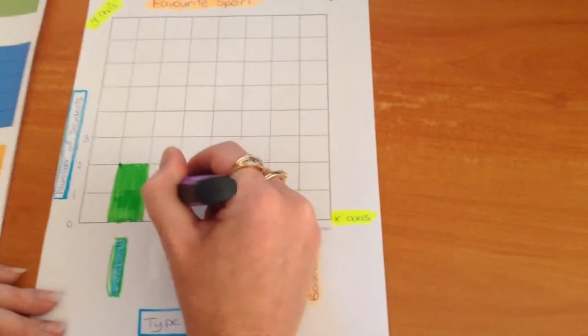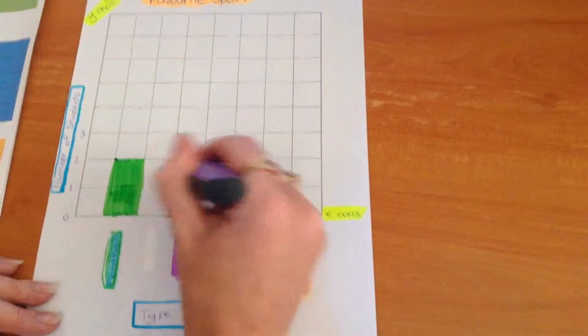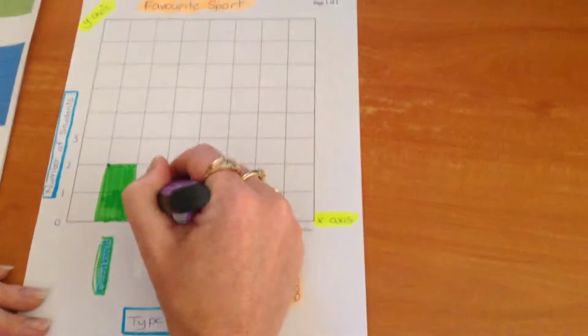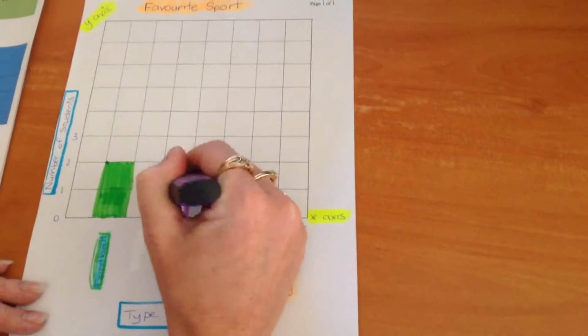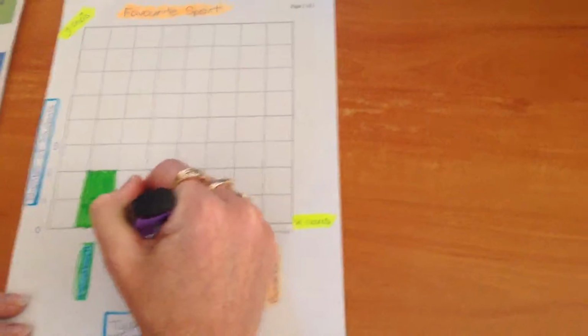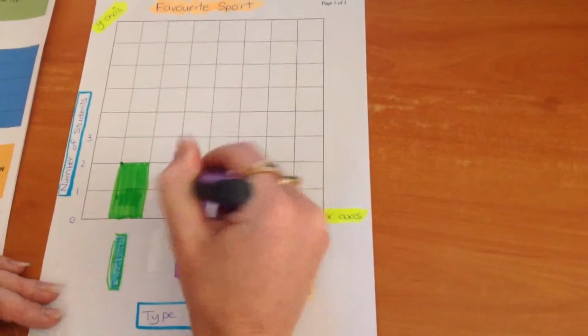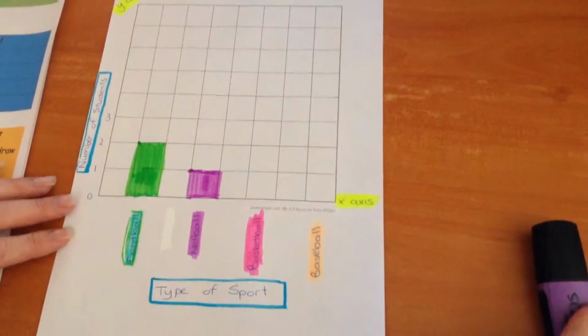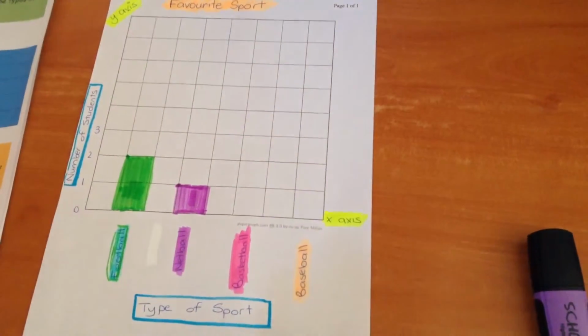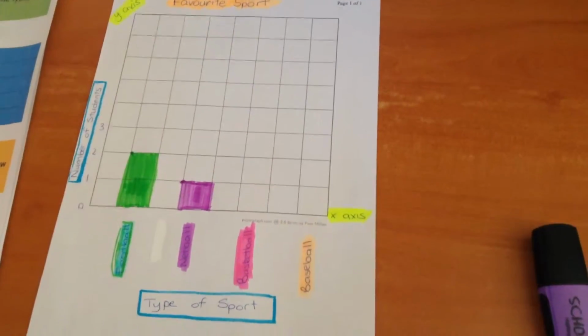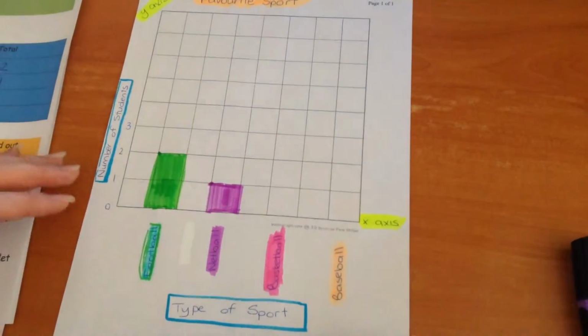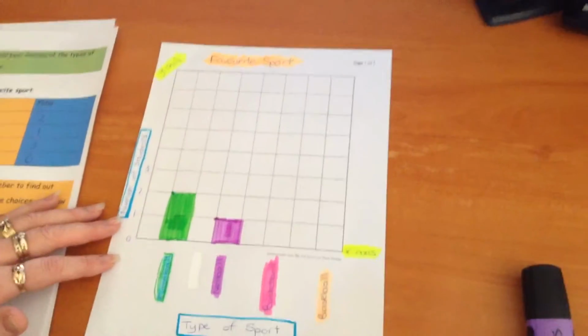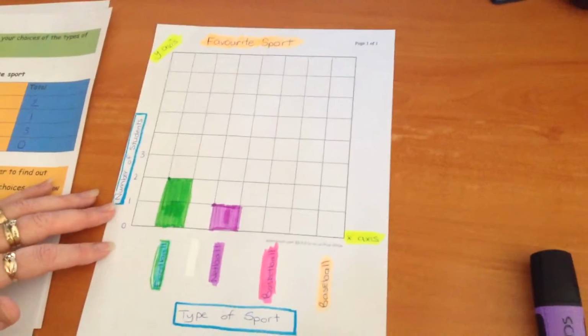Draw a vertical line, a horizontal line, and another vertical line. I have a column. I'm going to colour it in. Now, I'll leave it there. It is your group's turn to create a column graph for your data. See how you go. Remember, you can always come back and watch this again.